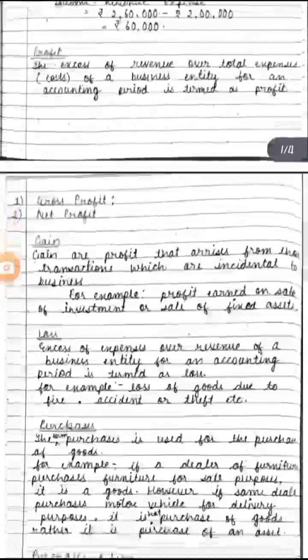Gains are the profits that arise from those transactions which are incidental or which may happen sometimes. That means they are irregular in nature. Loss. The owner's capital is reduced to the extent of the amount of loss. Loss examples are loss of goods due to fire, accident or theft. It is the loss to the business.